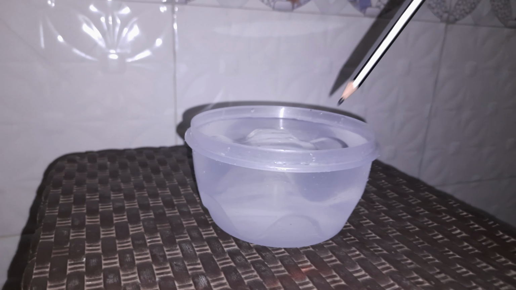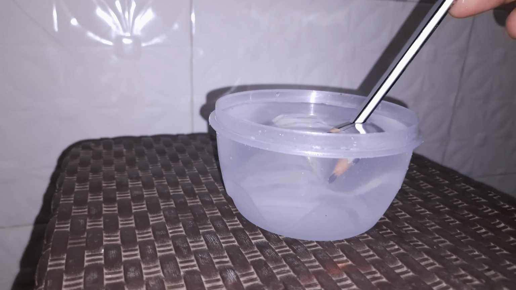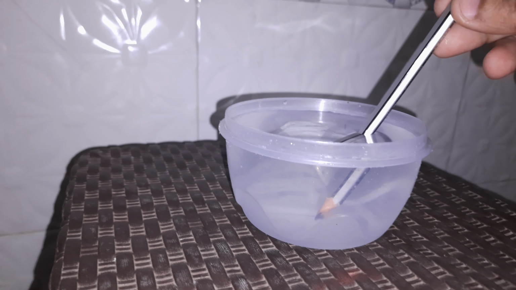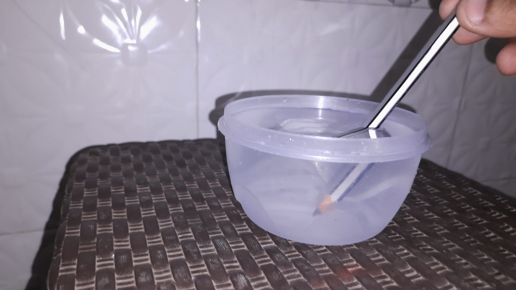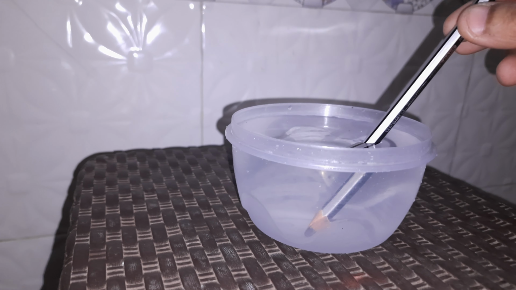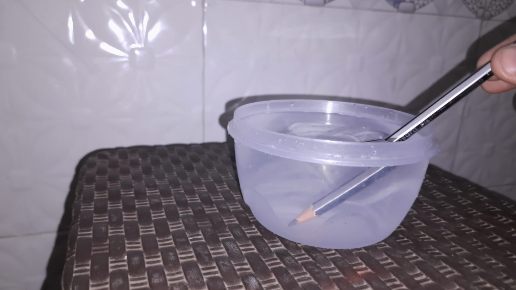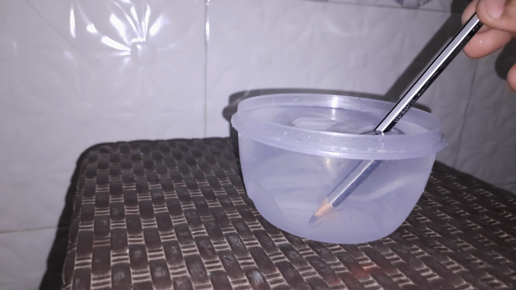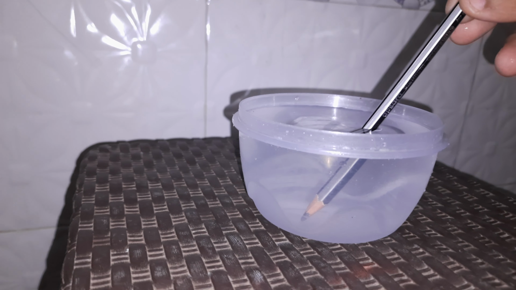Then, after having this, for this particular experiment, we have a lead pencil, and now we will dip this pencil into the water. Now you can look here, student, the upper part of the pencil and the lower part of the pencil are not in the same line, in the same path.